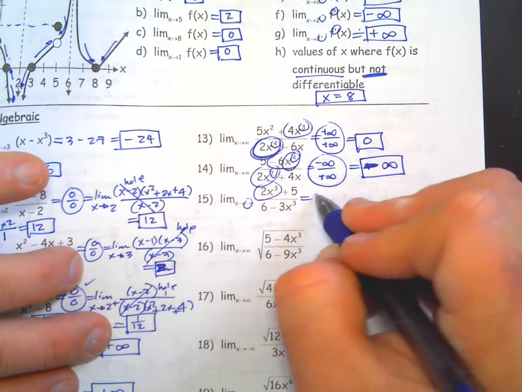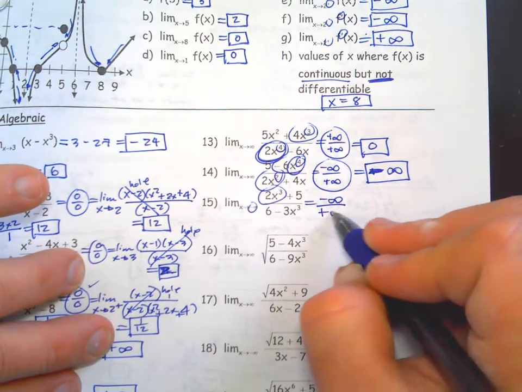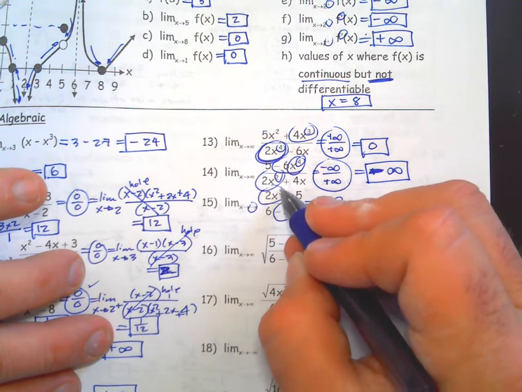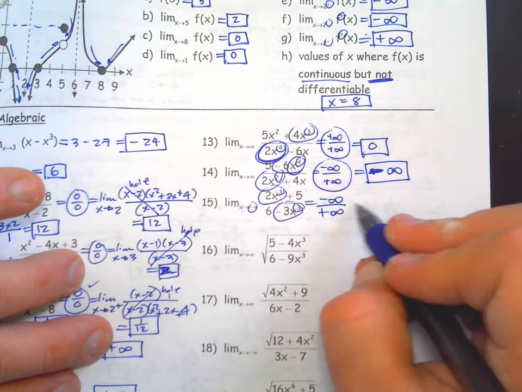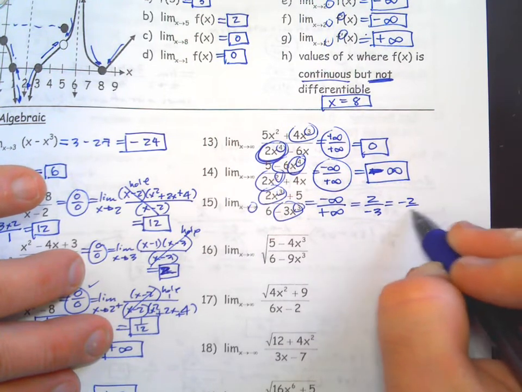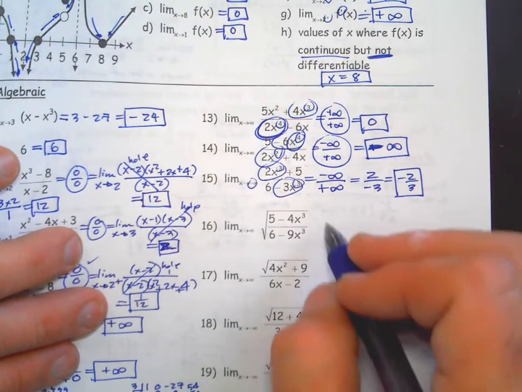So the top's going to be negative infinity, and negative cubed, over positive infinity, because the negative cubed is negative with another negative. Those are the dominant terms. They have the same degree. So it's really just going to be the ratio of their coefficients, negative 2/3. Okay, L'Hopital's rule will be a lot more work on those.